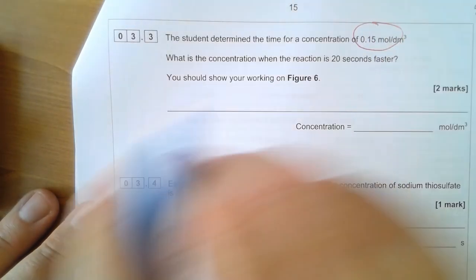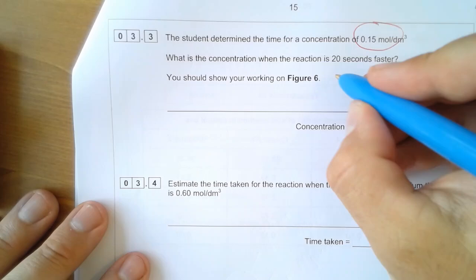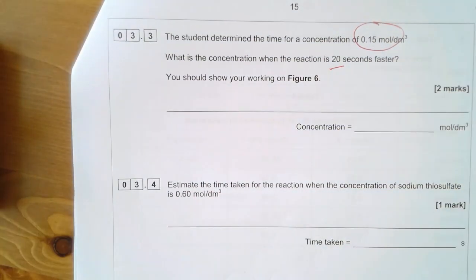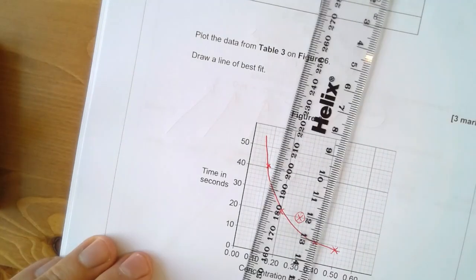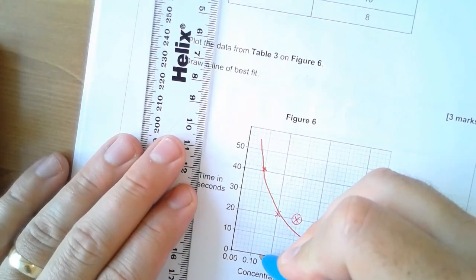The student determines the time to the concentration of 0.15 moles per decimeter cubed. What is the concentration when the reaction is 20 seconds faster? So you're going to have to use the graph for this. So we'll flip the page back over. So 0.15 moles, which will be here. So halfway in between 0.1 and 0.2.